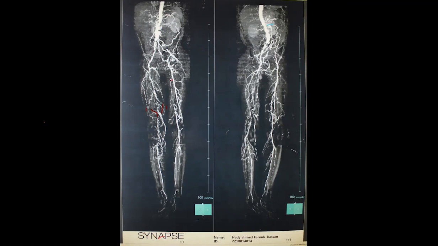It shows extensive collaterals in the lower limb, thigh. But start with the anatomy that you know, and then follow the collaterals. Okay, there are a lot of collaterals. But go on. Where is the aorta? Start with the aorta. This one is the aorta. This is progressing into the external iliacs.